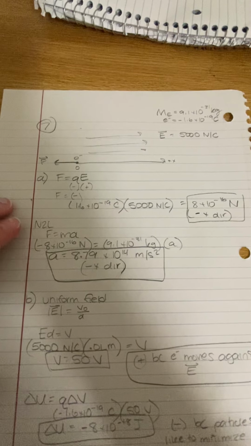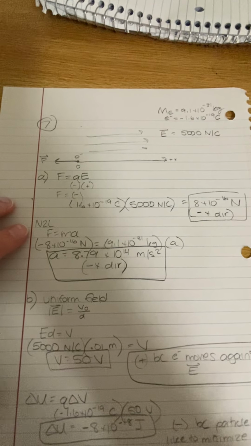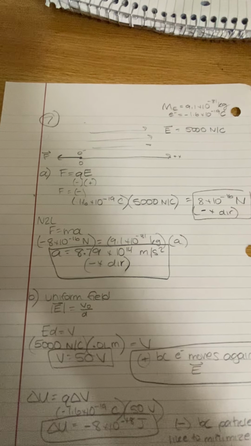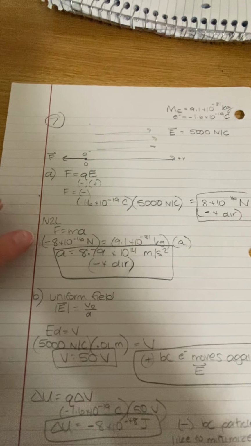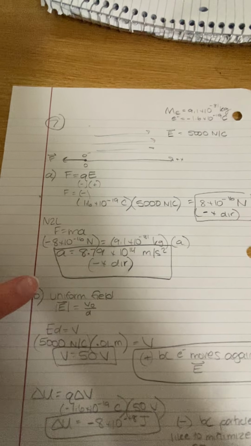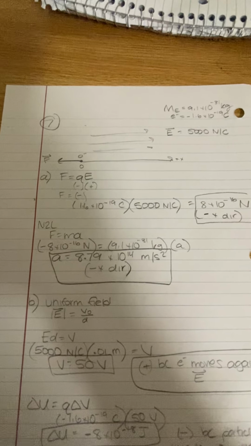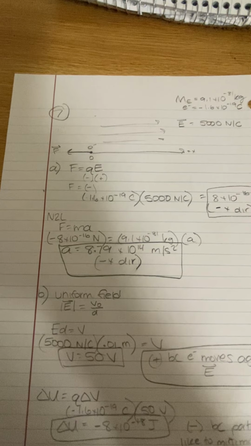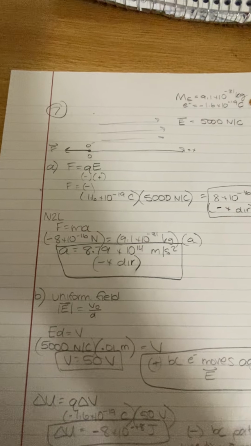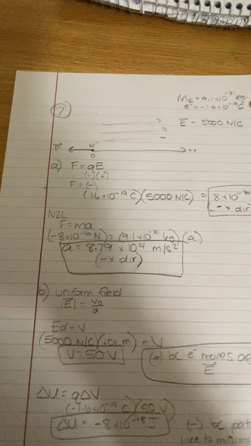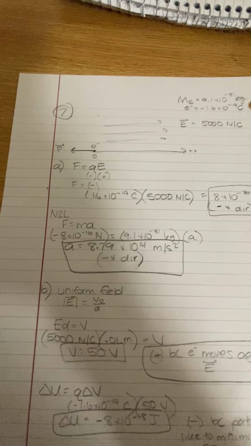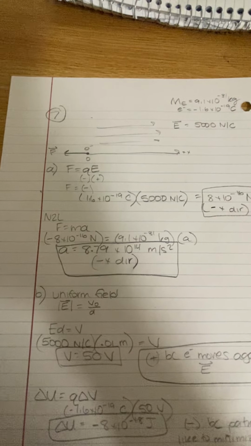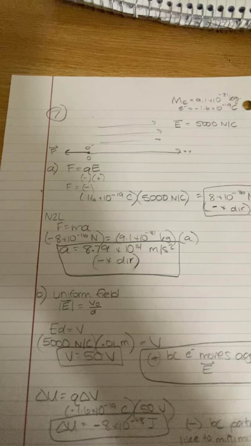And to find the acceleration, I used Newton's second law, which is F equals ma, and I just again plugged in the force I just calculated and the given mass of an electron and solved for a. And since the acceleration was negative when I solved, and because the force is to the left in the negative x direction, that also means the acceleration is in the negative x direction.